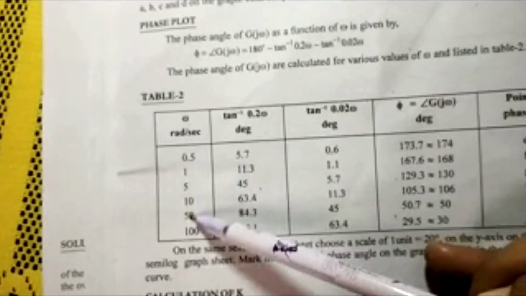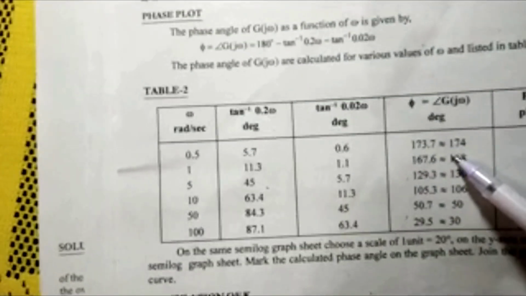Now what we'll do is prepare a table like this. This table is for convenience. For different values of omega, individually we'll calculate the terms and then calculate the total angle. This will give the phase values.